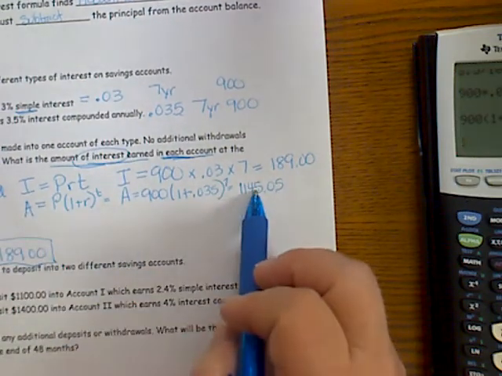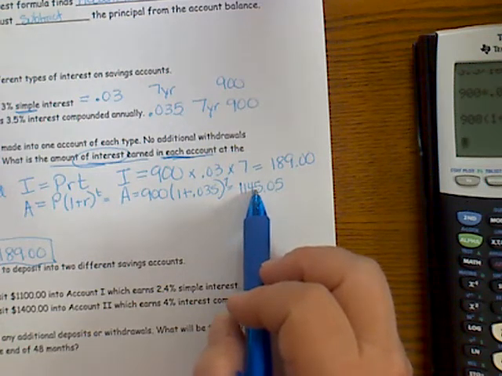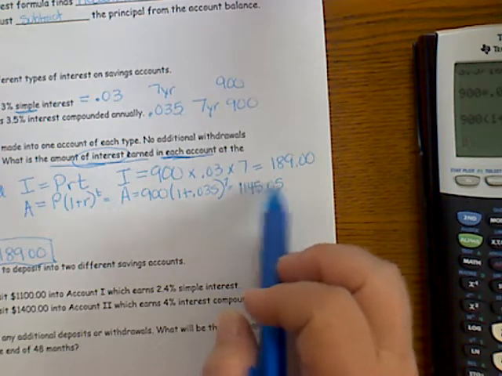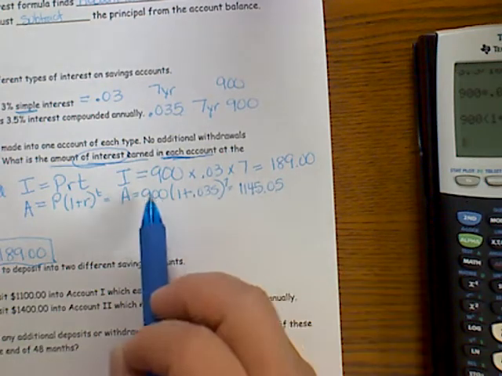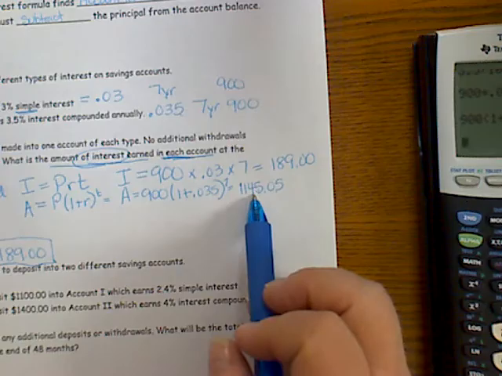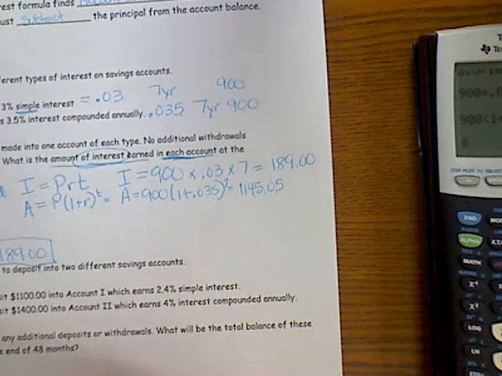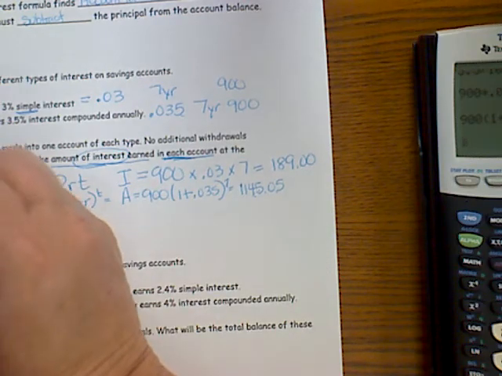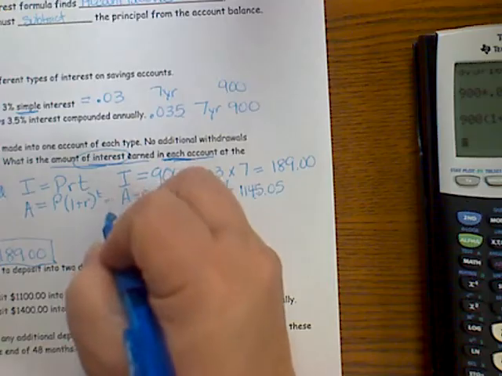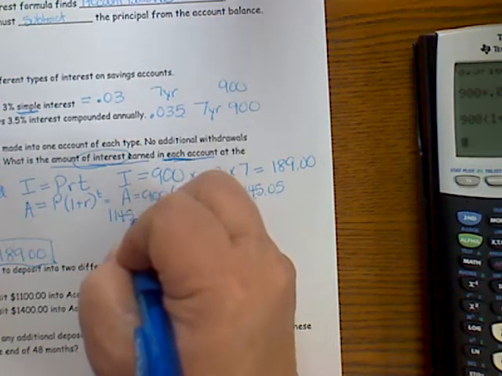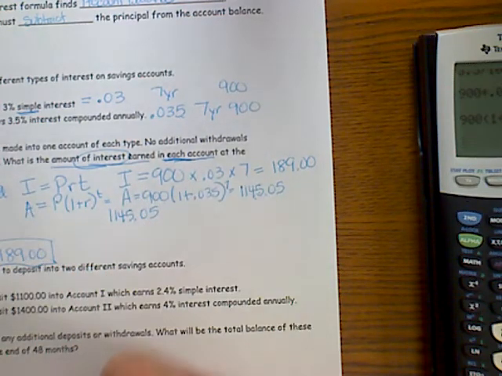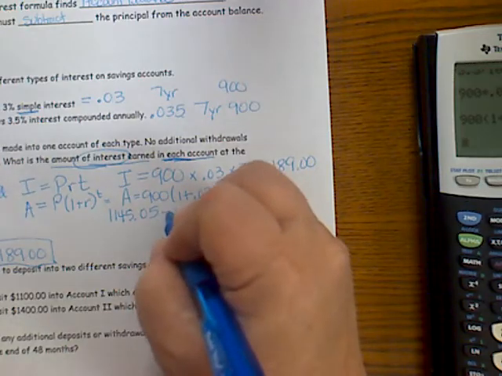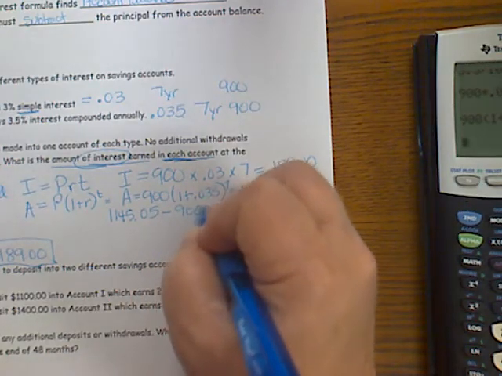That's my account balance, and I need to know interest. So how do we solve for interest? Well, I know that I started with how much money? 900, and I ended up with 1145, so I obviously made money. So my interest in account 2, because this would be account 2, I guess I should have indicated that, okay? I'm going to take 1145.05 and subtract my principal, which is 900.